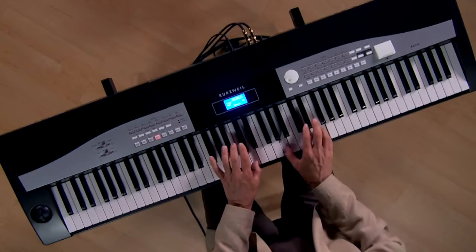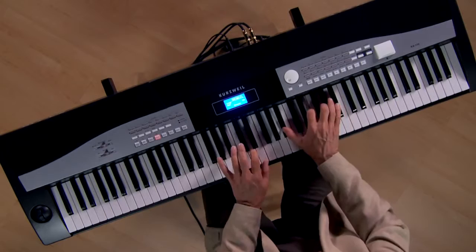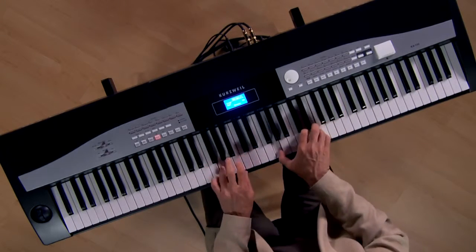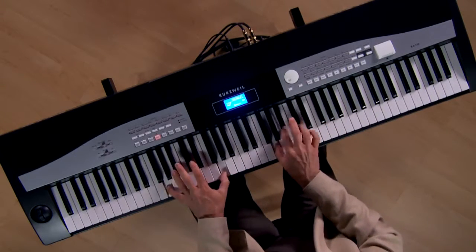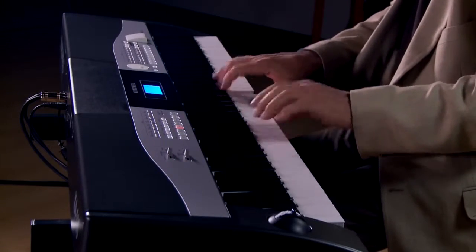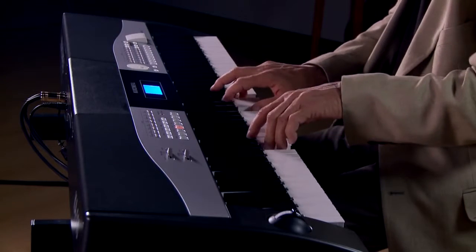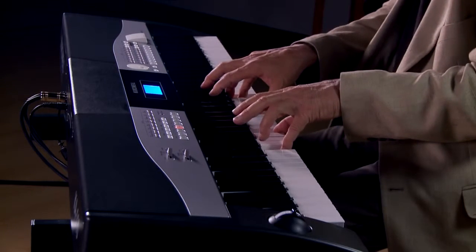Next, I have a little woodwind section. Next is choir and strings.